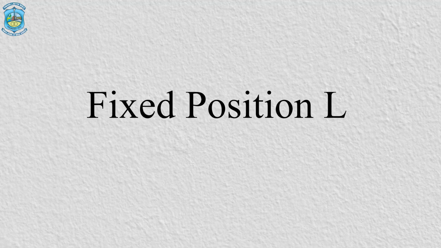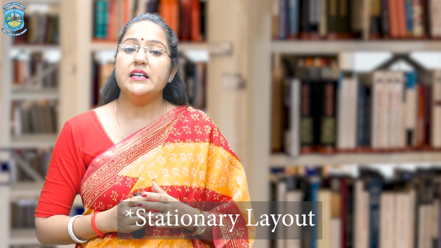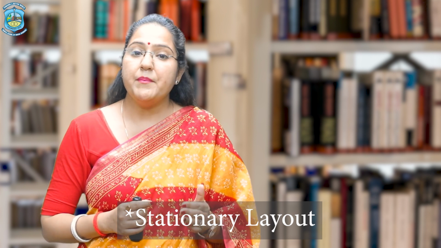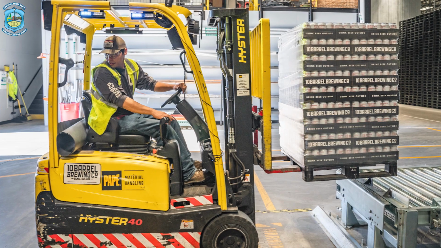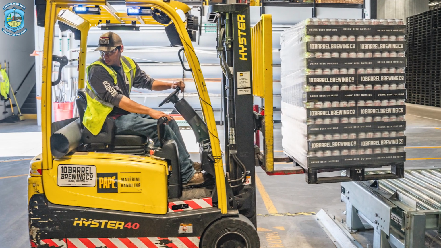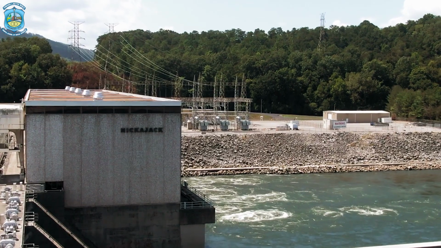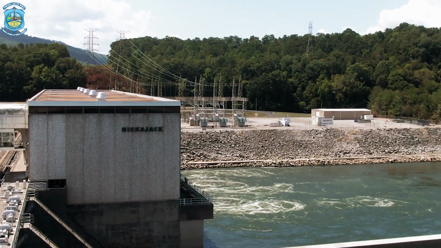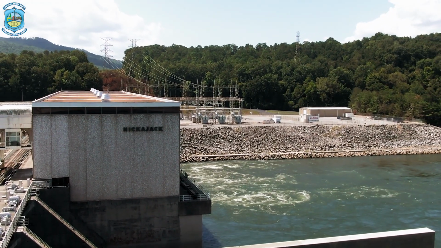Then the last one is fixed position layout. It is also called stationary layout. In this type of layout, men, materials and machines are brought to a product that remains in one place because of its size. Shipbuilding, aircraft manufacturing, and heavy construction of dams, bridges, buildings, etc. are typical examples of such layout.